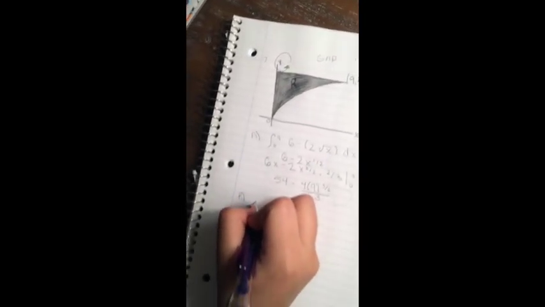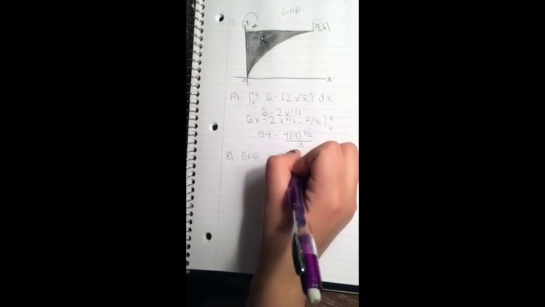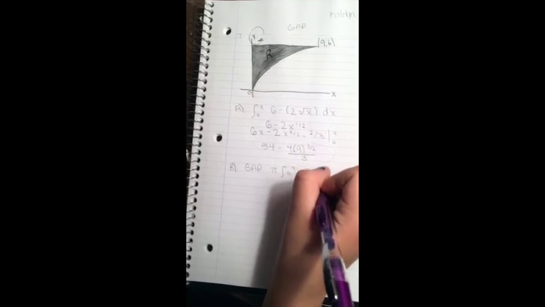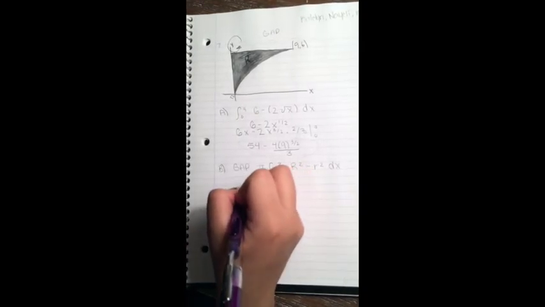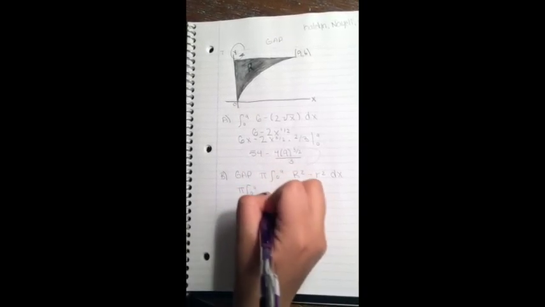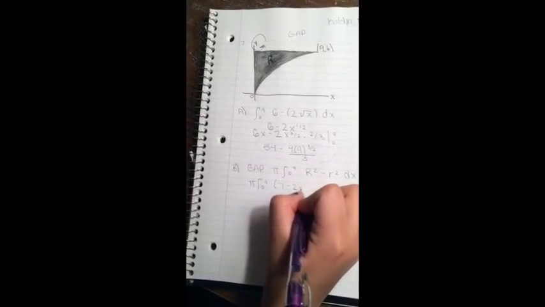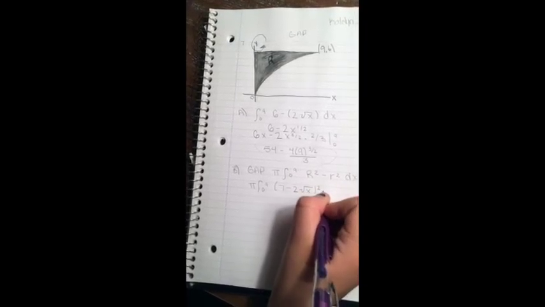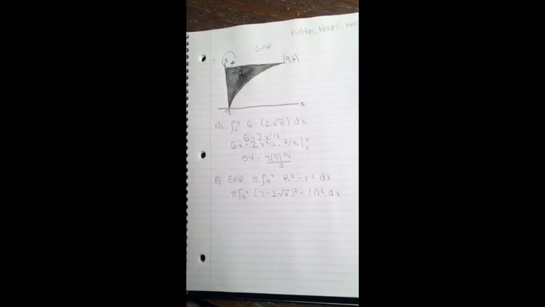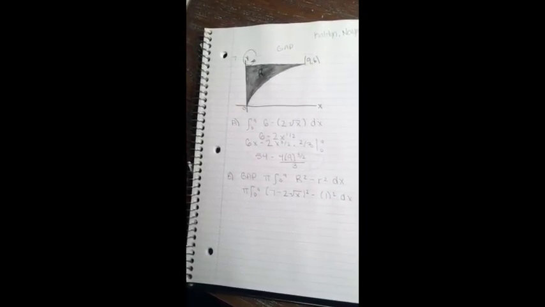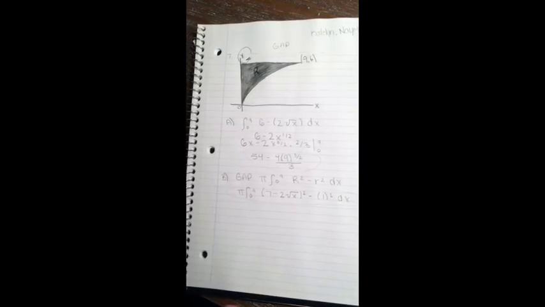So we're going to take pi times the integral going from 0 to 9 again of the big radius squared minus the little radius squared. So we take pi, going from 0 to 9, of that top line 7 minus the very bottom function 2 square root of x, squared, minus 1 squared, because the difference between the top line of 7 and that horizontal line of 6 is just 1. And then that's the answer because it asks to write but do not evaluate.